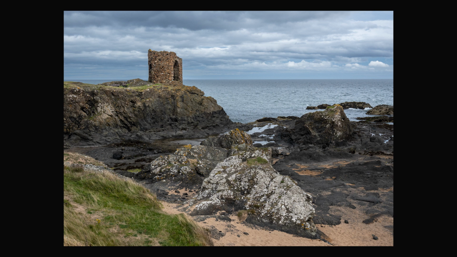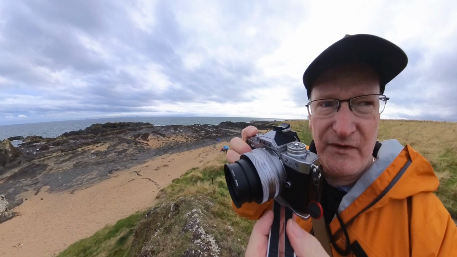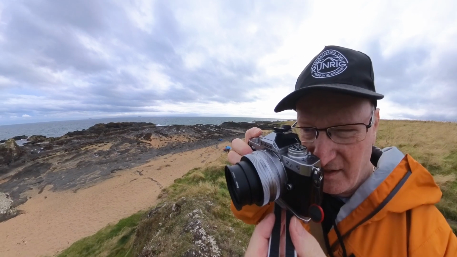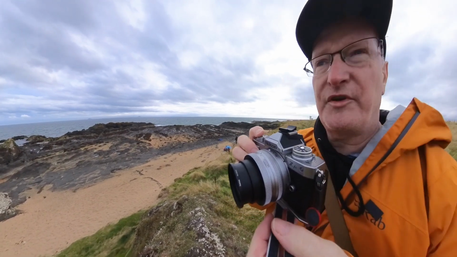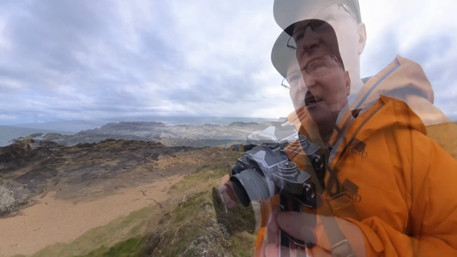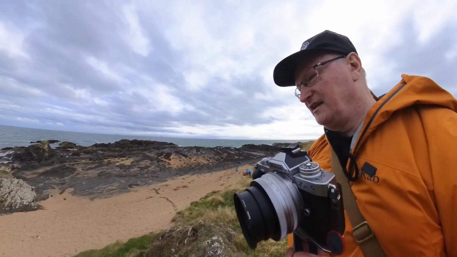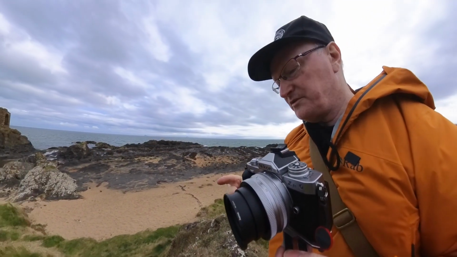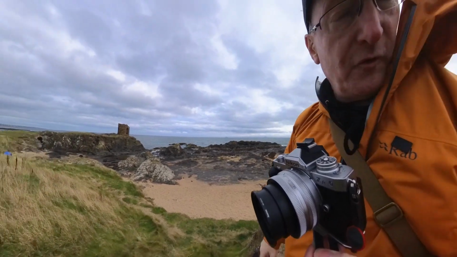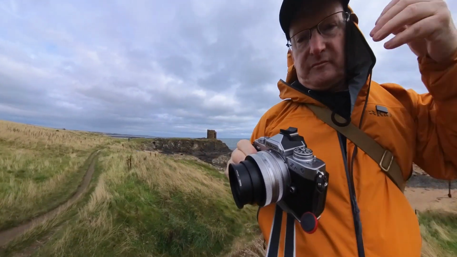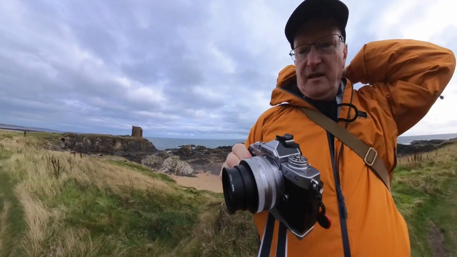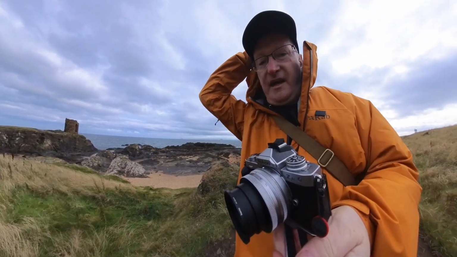Okay, so it's 1/250th of a second, f10, ISO 320. All right. Saw some flowers over there that might make some interesting foreground if they're not blowing about like mad. We'll go and have a look at that.